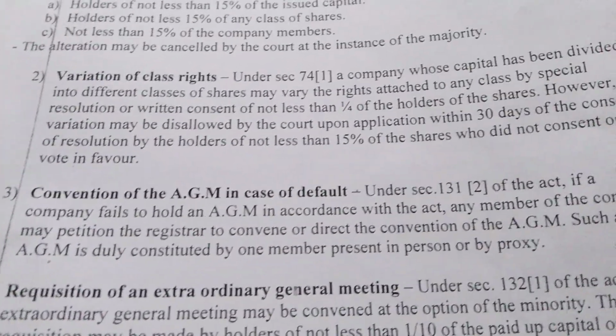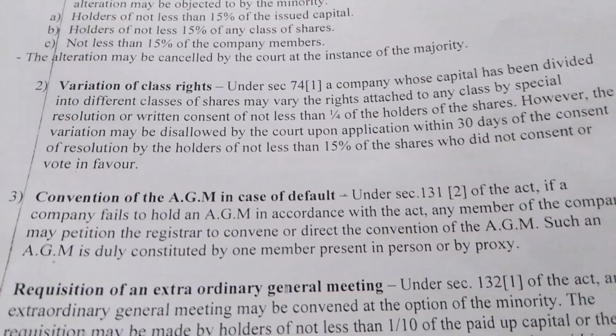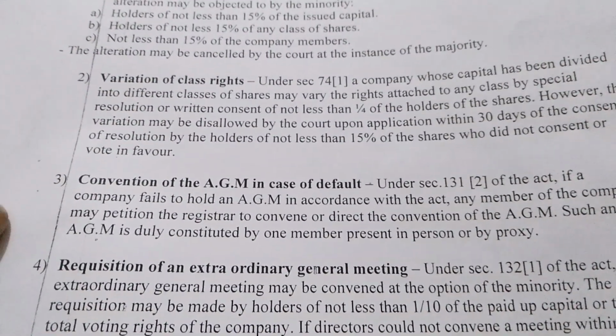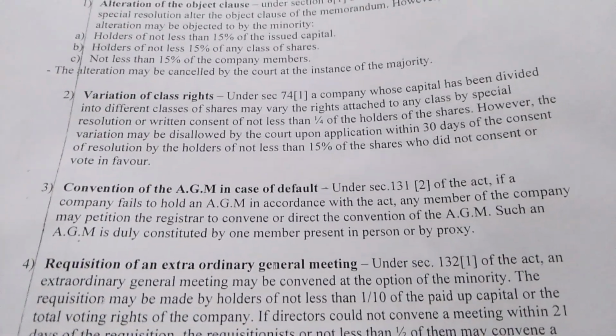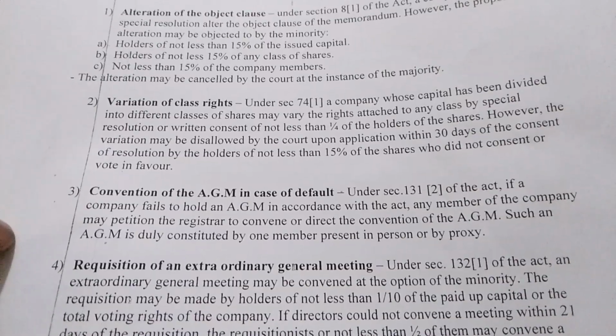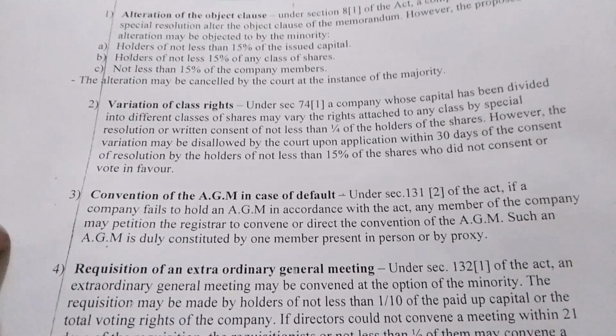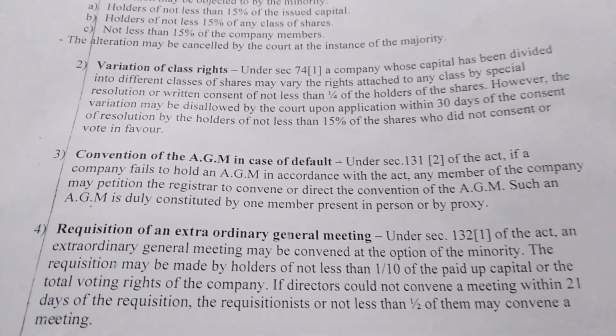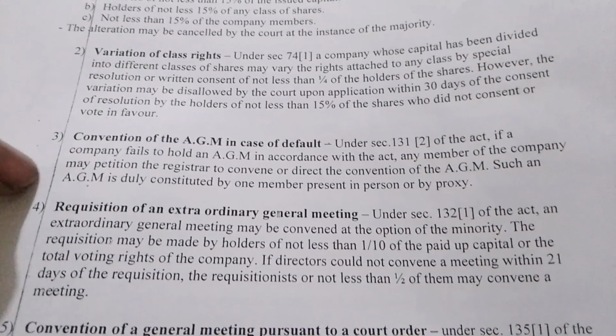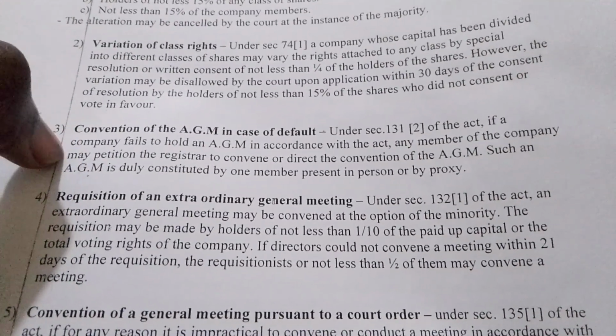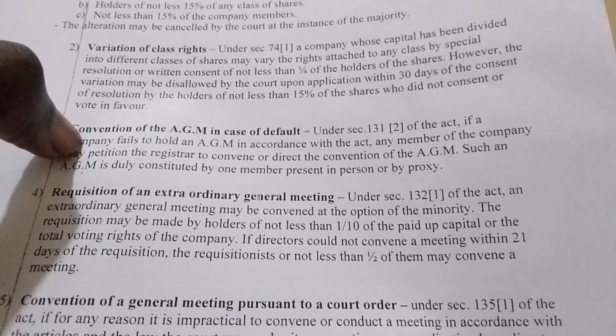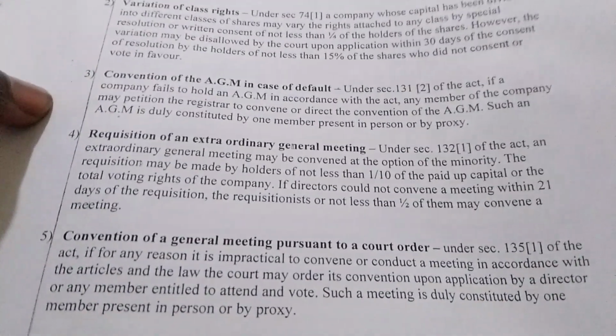Class of shares constitutes of shares where the shareholders have their rights too similar to enable them to consult one another. Protection under when convening AGM in case of default.